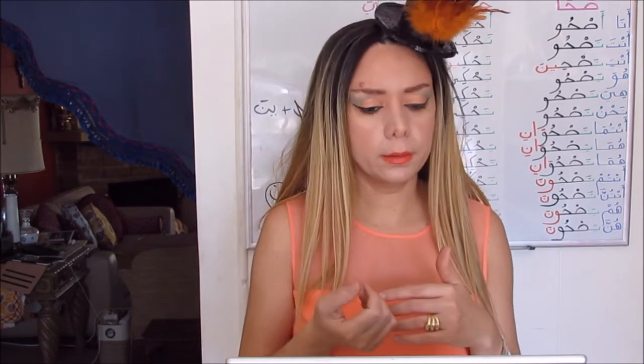Here we come to the verb with a final radical of a waw or a ya. As you remember from the previous lessons, the last radical of the roots of this kind of verbs can be either a waw or a ya, and their conjugations conceal their identities.